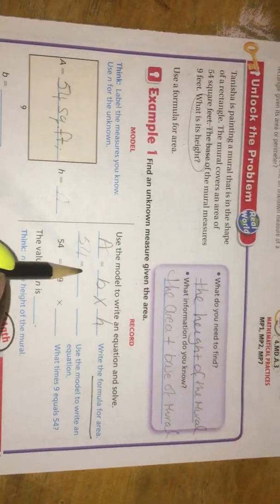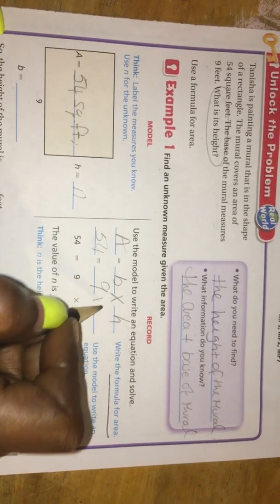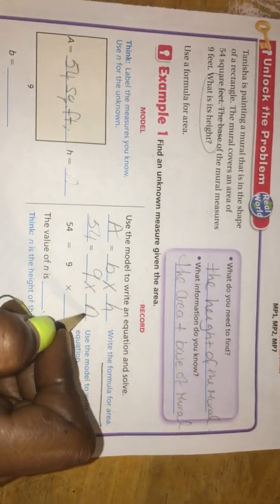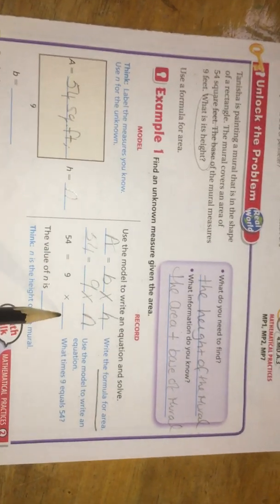We're going to do area equals base times height. Write the formula. Use the model to write an equation. So we know that we've got the area, and that's 54. We know that we have the base, which is 9, but we do not know the height, so that's n. Pretty straightforward. So we got 54 equals 9 times n.